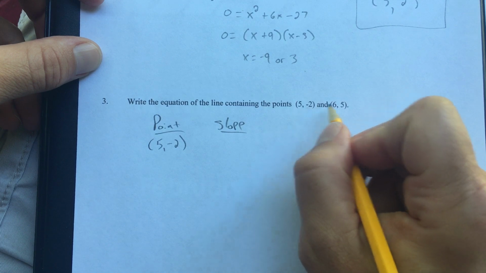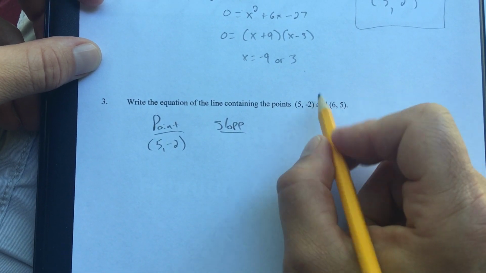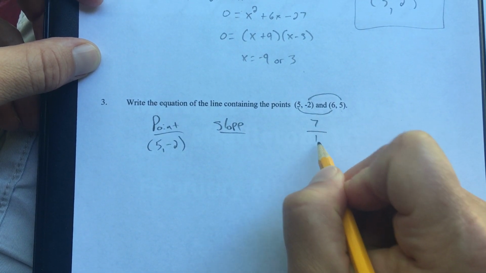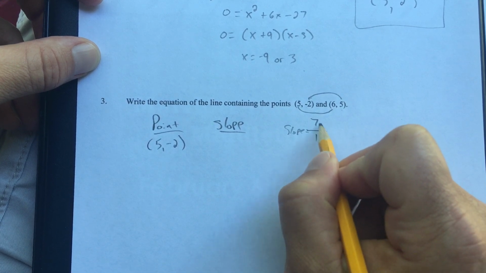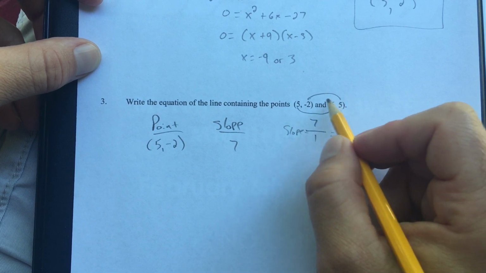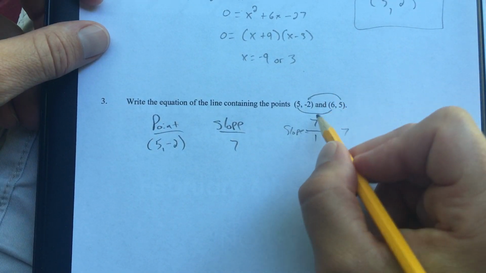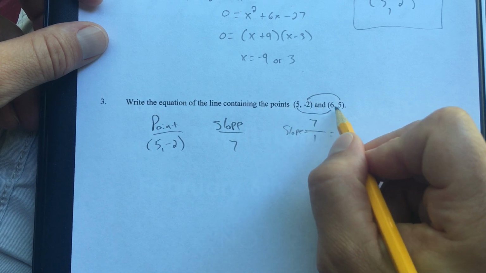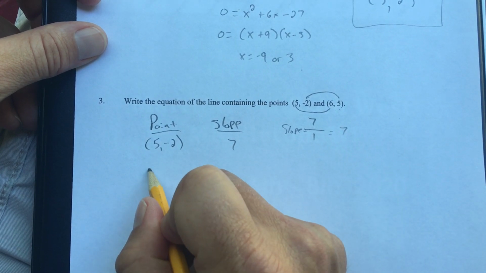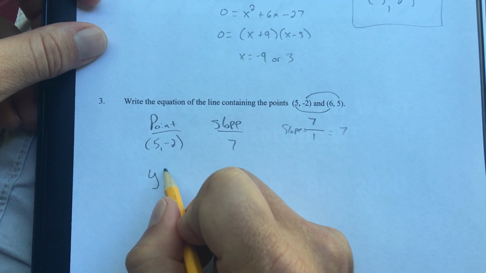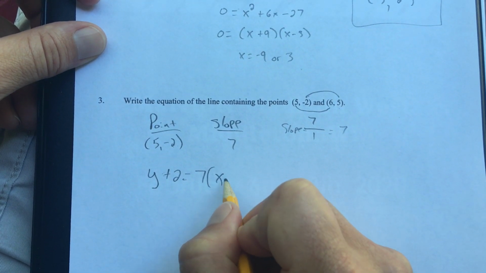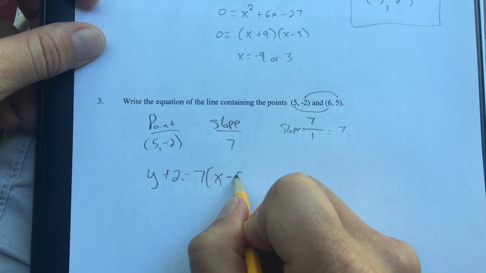So a slope is change in y over change in x. So from y to y, from -2 to 5, we went up 7. And from 5 to 6, we went up 1. So our slope is 7 over 1, or 7. Now, some of you might have done y minus y over x minus x, and that's the same idea. I just like to kind of say, well, how did I get from here to here, and then how did I do it for the x? But it makes no difference. All right, I've got my point, my slope. So now I'm going to go y minus the y value. Y minus -2 is y plus 2 equals slope times x minus x value, so x minus 5.